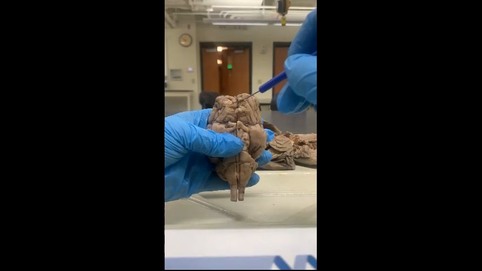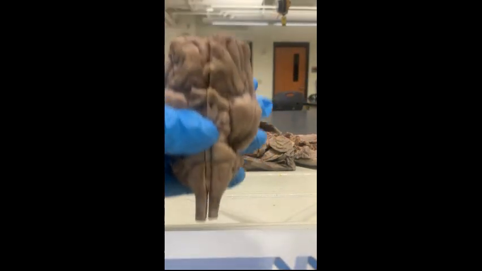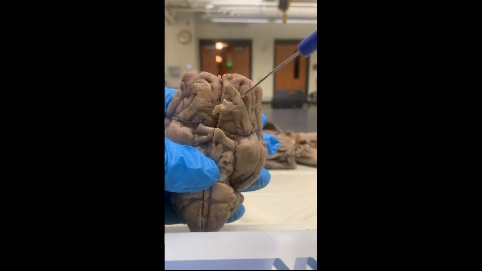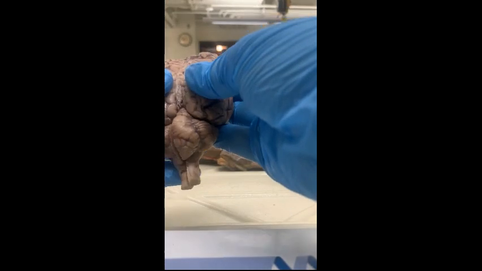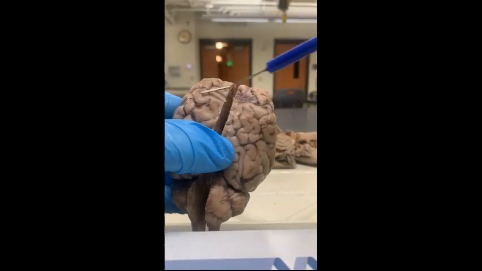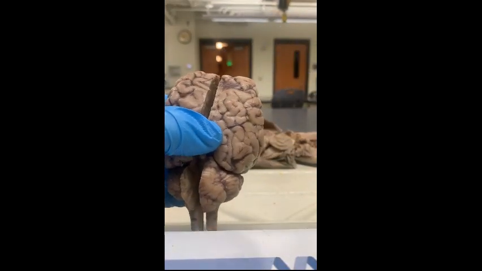That's going to be located here and here. You can get it up close. Here and here. As well as the cerebral hemispheres, which are here and here.